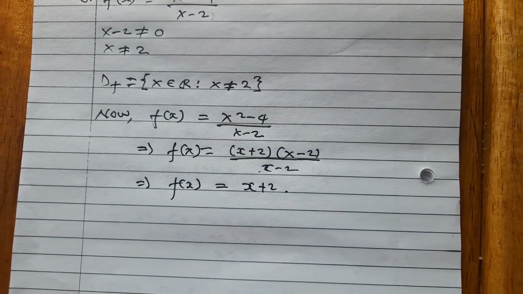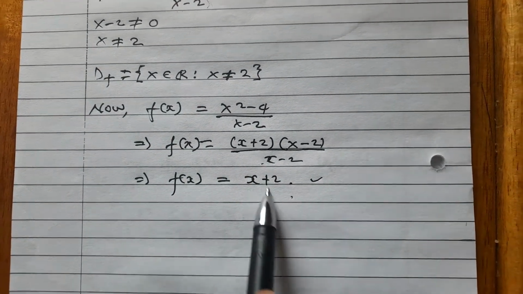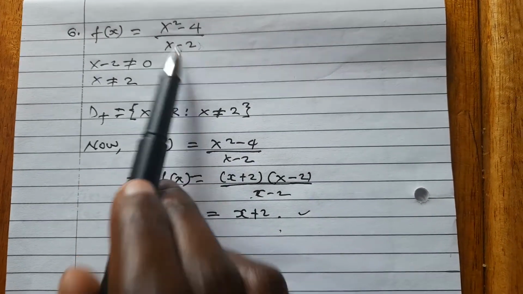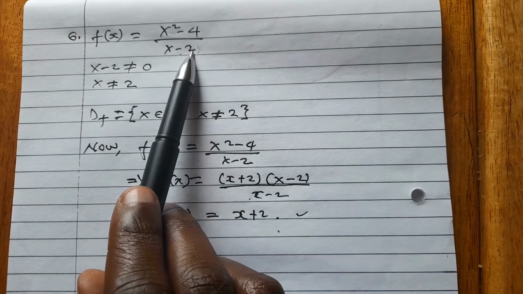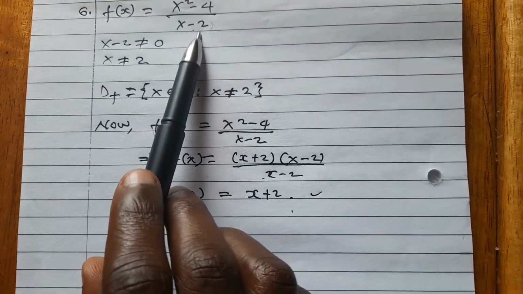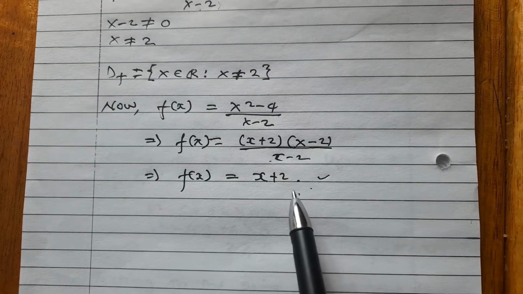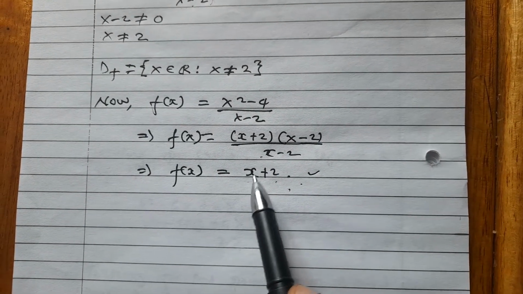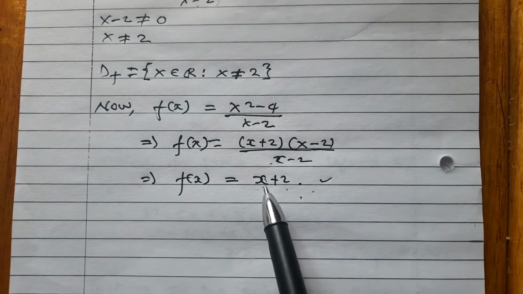The question is, this new function, which is obtained by simplifying the original function, does this mean that it has its own domain? Because when you observe this function, when we take any value of x, it will give us an output.